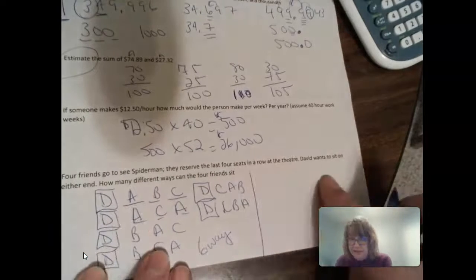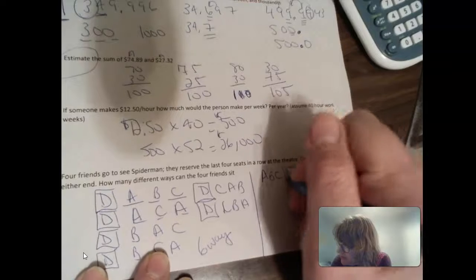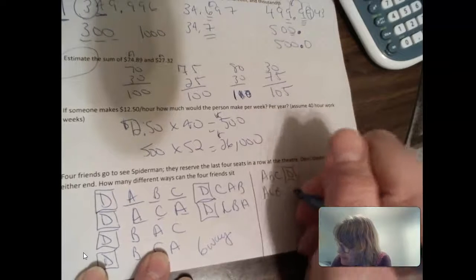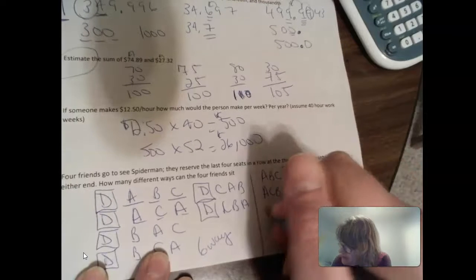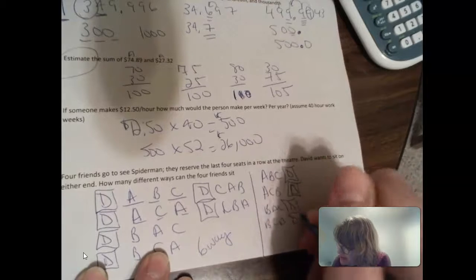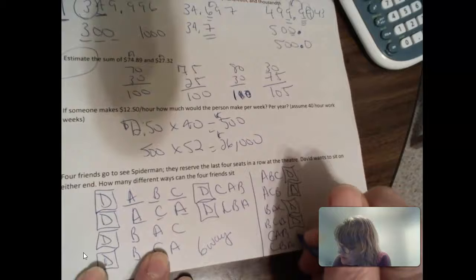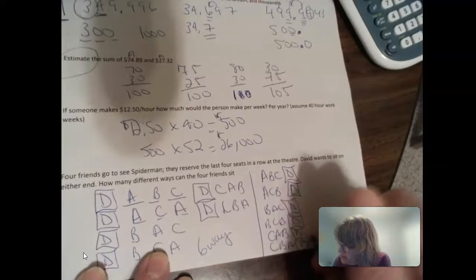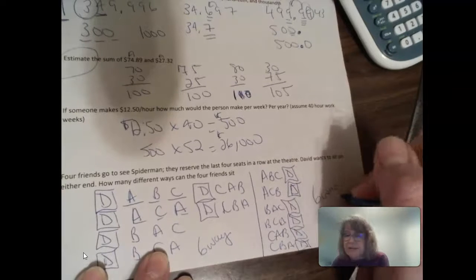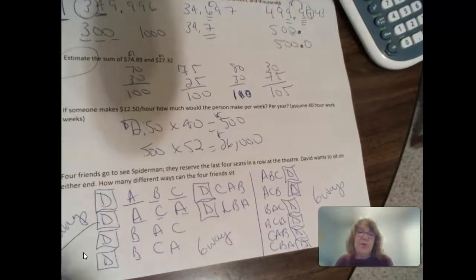It's going to be 6 on the other side too. So it could be A, B, C with David on this end, A, C, B, David, B, A, C, and B, C, A, again with David on the end. And what's left? C, A, B, C, B, A. With David on the end. So there's going to be 6 ways on each side, so 12 ways total.